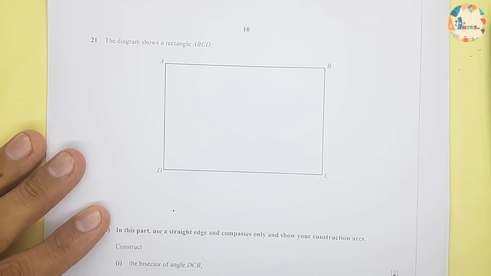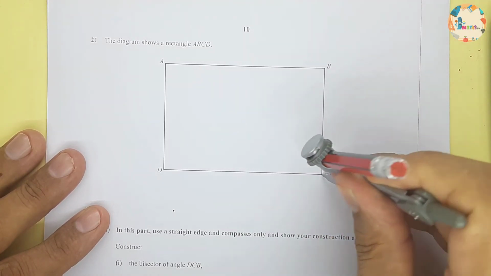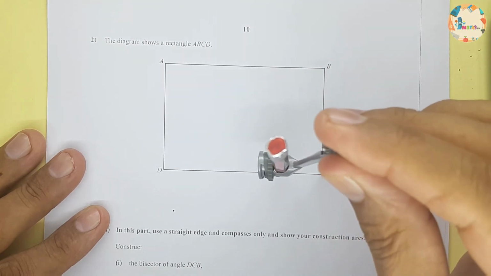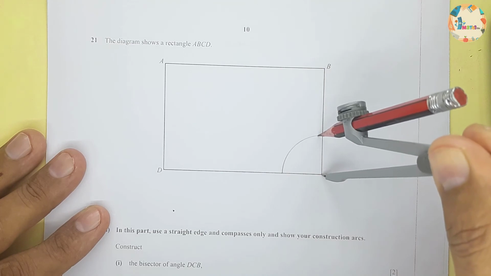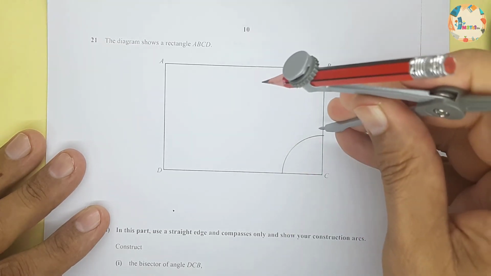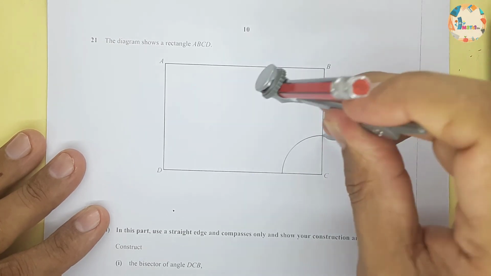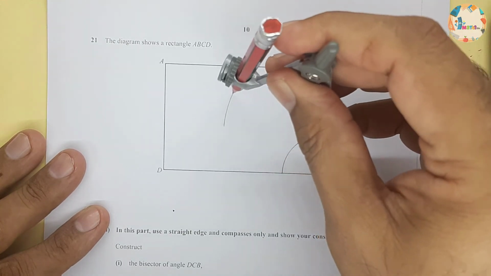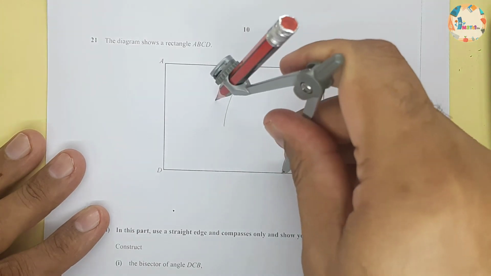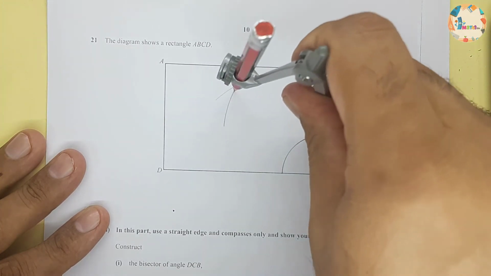So we will take the compass and we will draw the bisector. We will be drawing the first arc over here, and after this arc we will be opening this compass and drawing an arc over here, and with the same size we will open and make another arc.